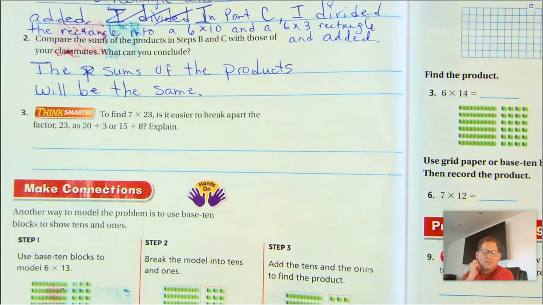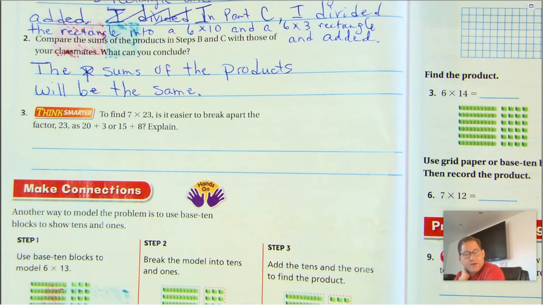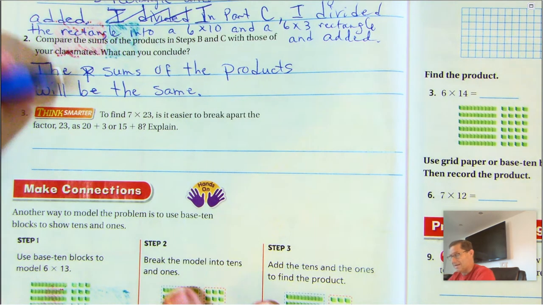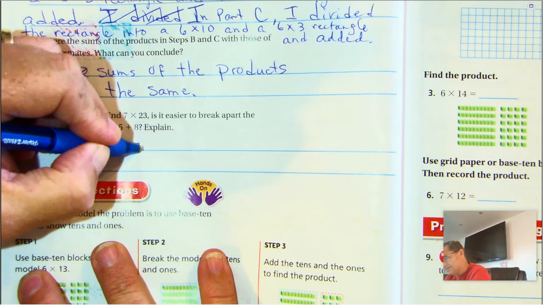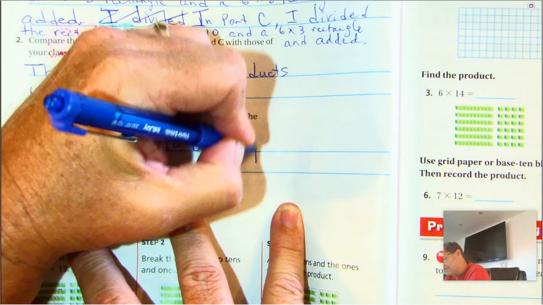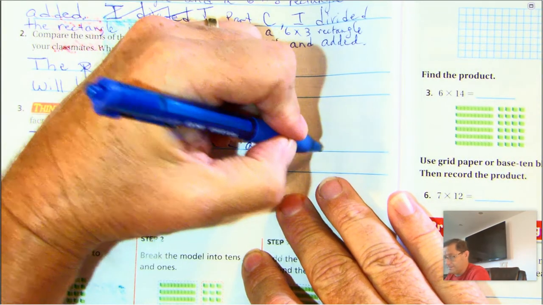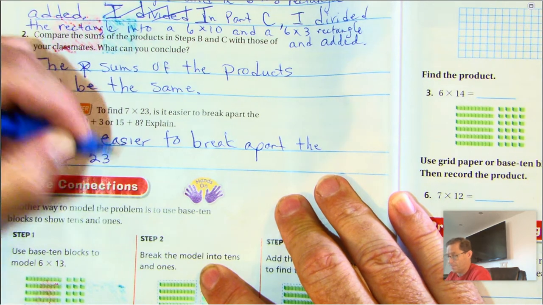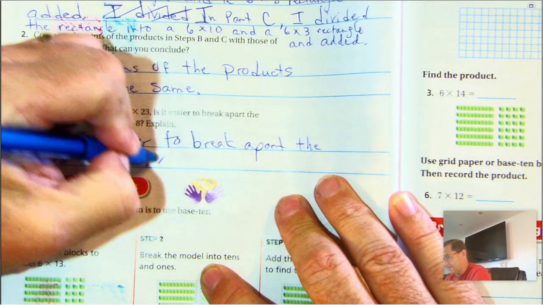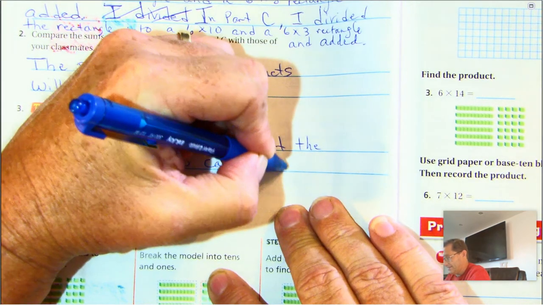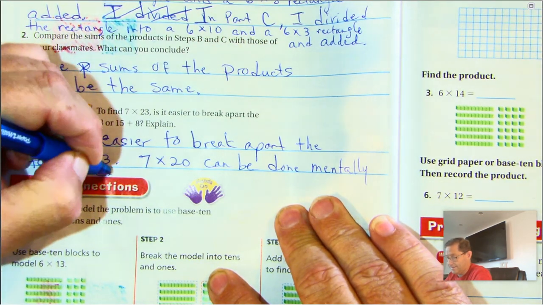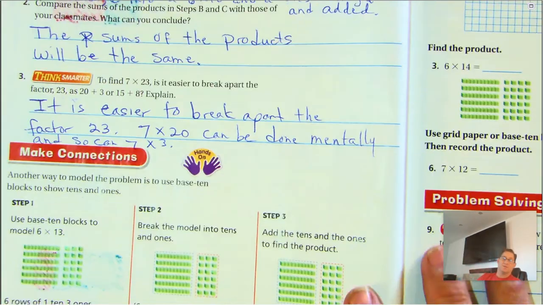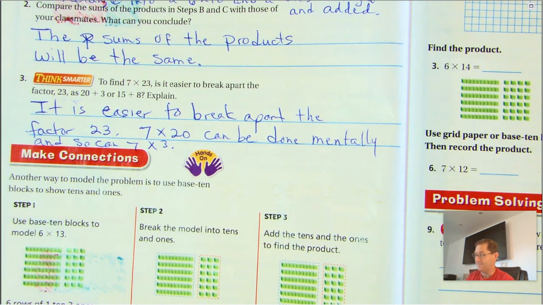All right, number 3. So to find 7 times 23, do you think it is easier to break apart the factor 23 as 20 plus 3 or 15 plus 8? Well, based on our last lesson, I'm going to say it is easier to break apart factor 23. 7 times 20 can be done mentally. And so can 7 times 3. Okay? I just think it's probably easier to do that than to break it into 15 times 8.